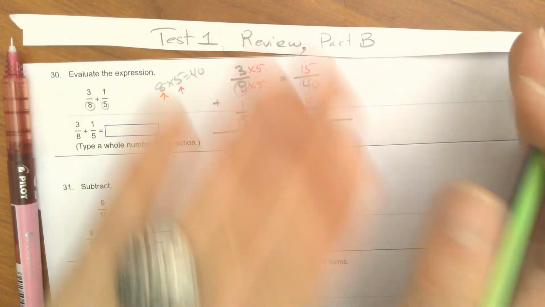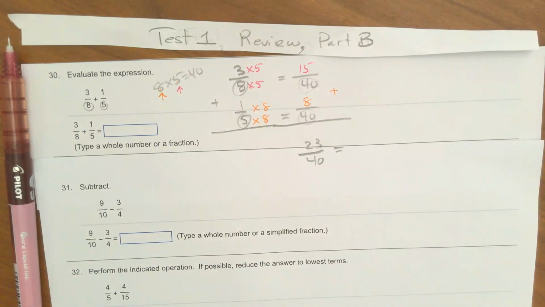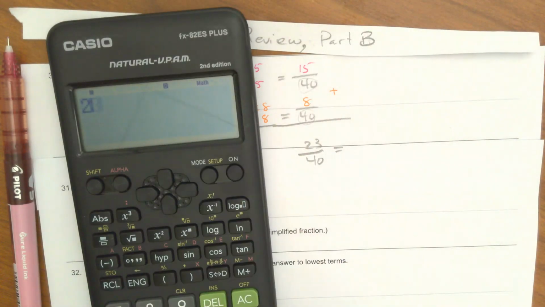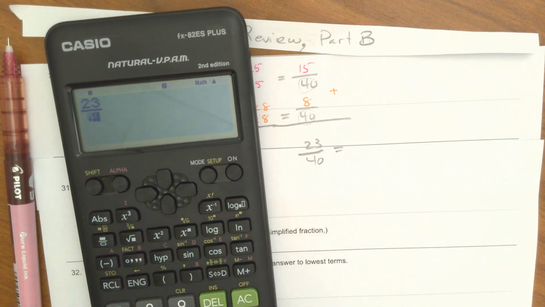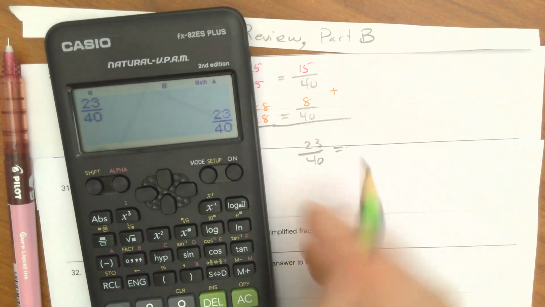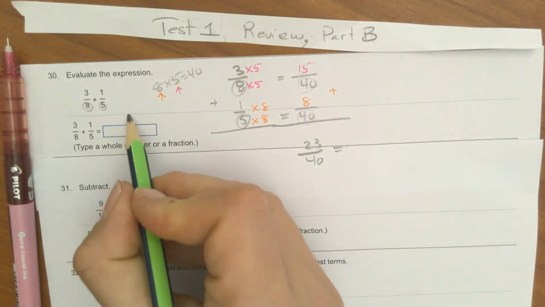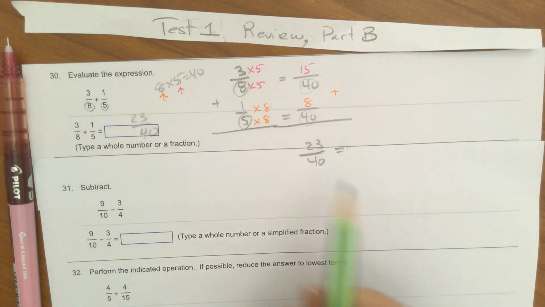But don't stop there. Check to see if you can make it more simple. 23 over 40. Nah, that's as simple as it can go. So here I go, 23 over 40.